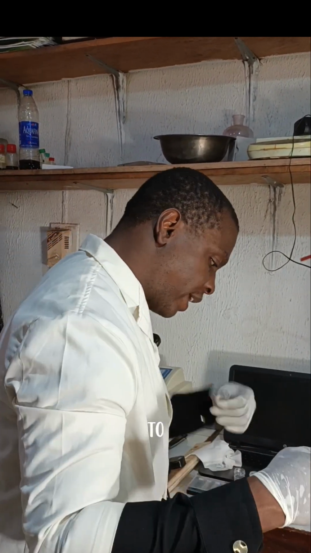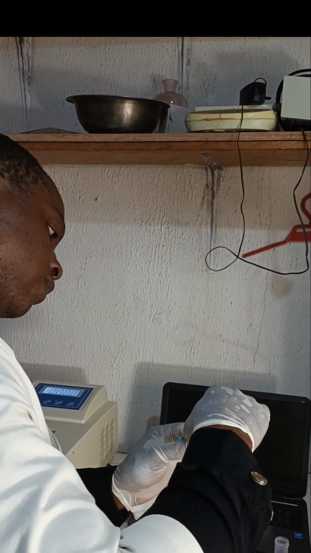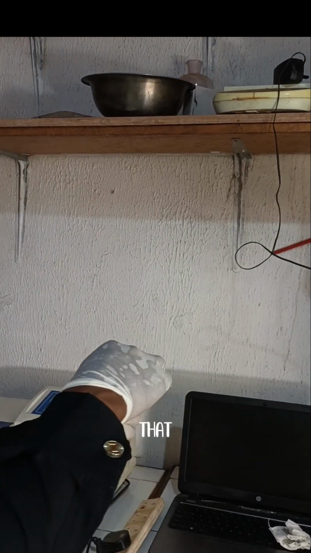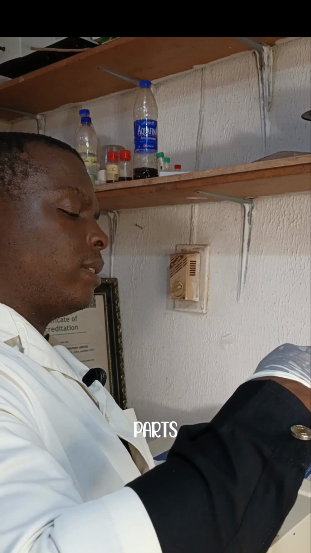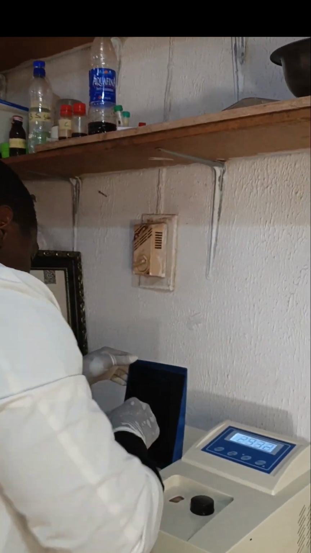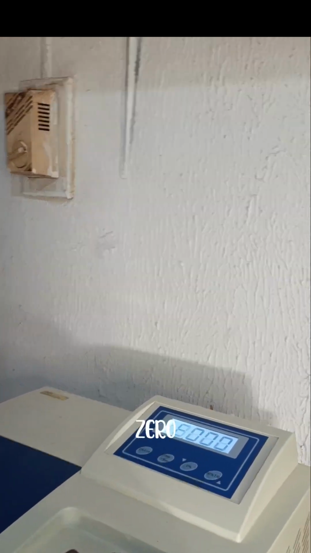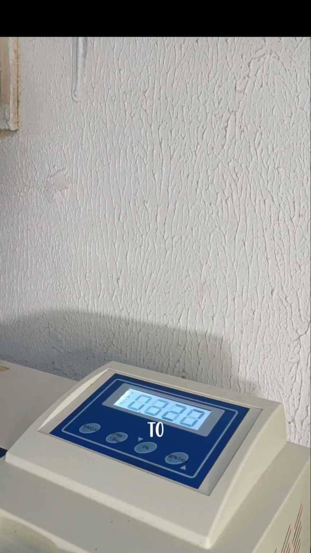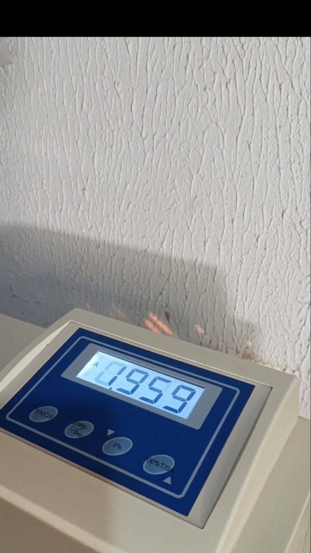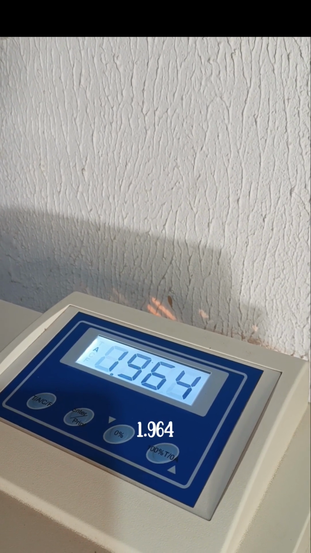Then the next will be to add 20 parts per million. Still remember that you have to clear the light parts, make it free. So as you can see, the machine is at 0. So once we change the cuvette to where the sample is, at 20 ppm, we got it to be 1.964.